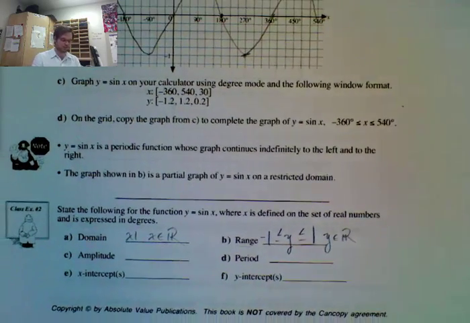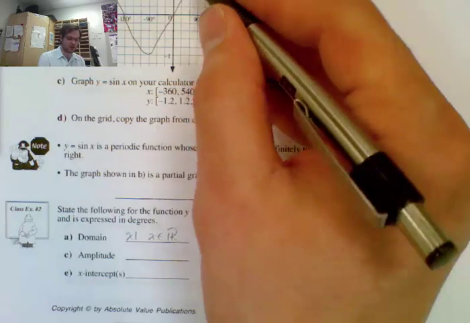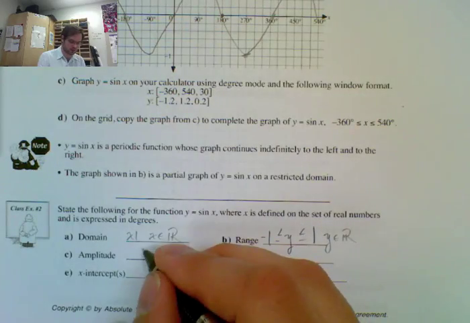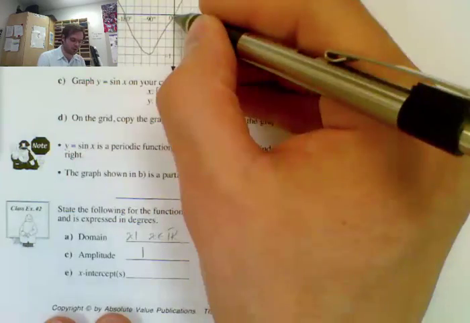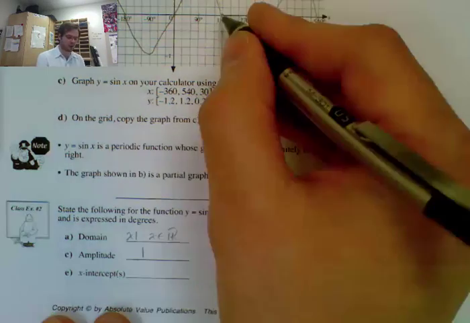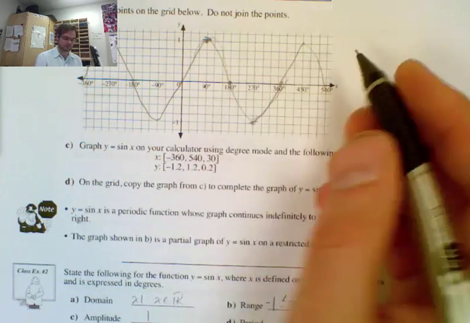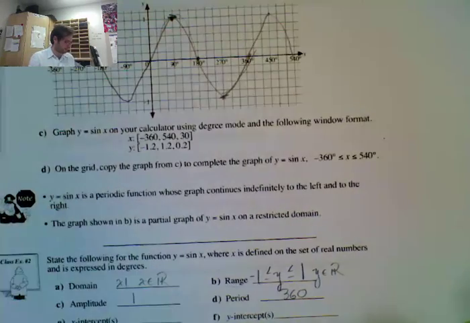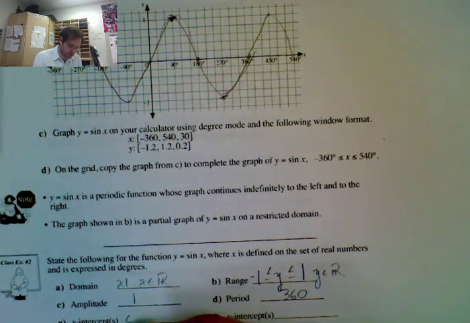Now my amplitude is going to be my distance from 1 subtract negative 1, which is 2, divided by 2, so it is going to be 1. My period for this, well, a full period is going to be 360. Okay? My x-intercepts are at 180, 360, 540, and if we continue that, we have 0, 180, 360, 540, and we also have negative 180 and negative 360.